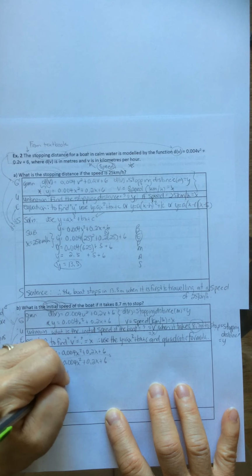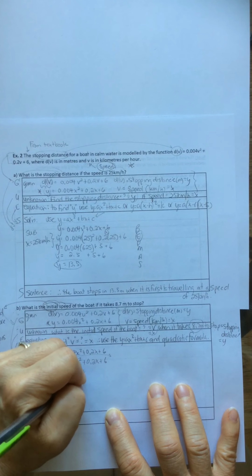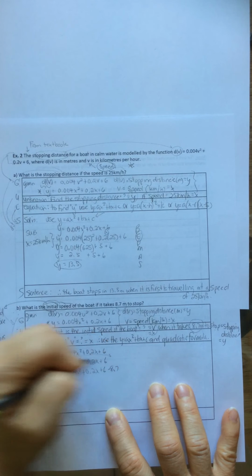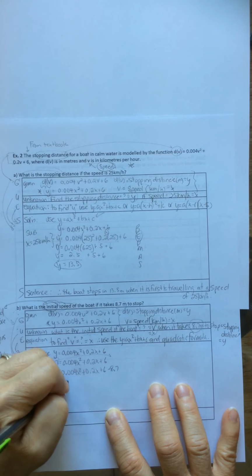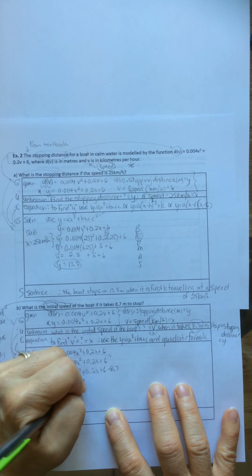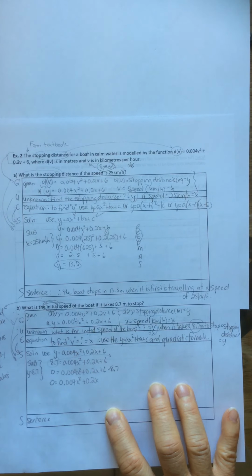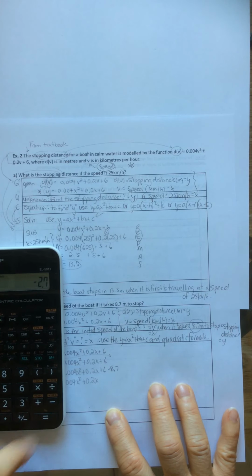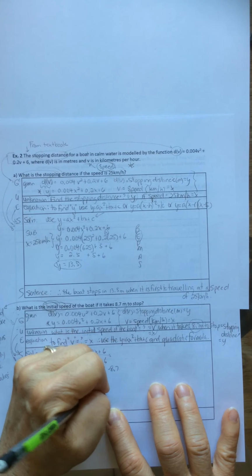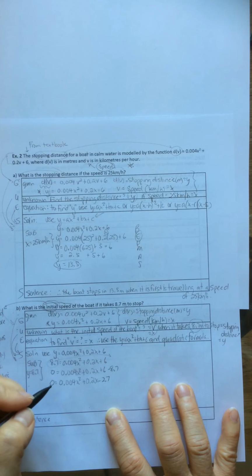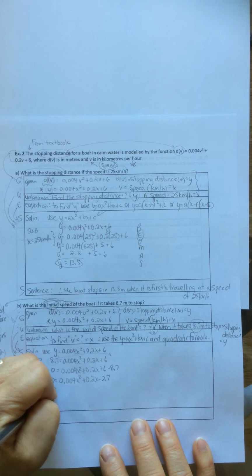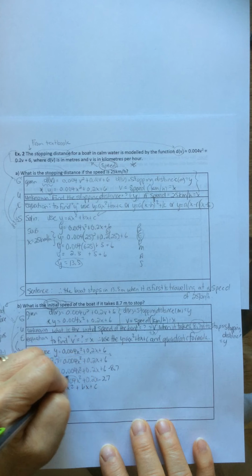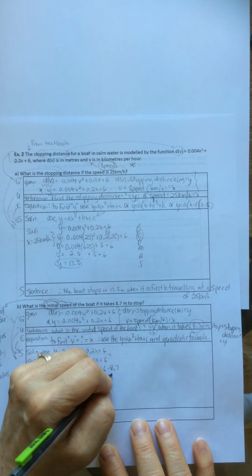So 0 equals 0.004x squared plus 0.2x plus 6 minus 8.7, which is 0.004x squared plus 0.2x minus 2.7. Okay, so we are at the start of the standard form.